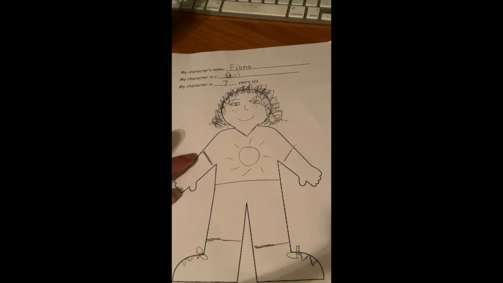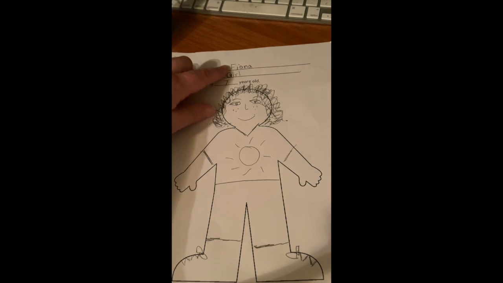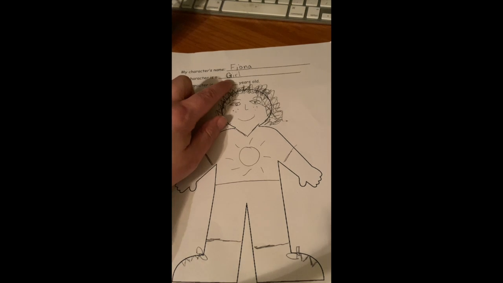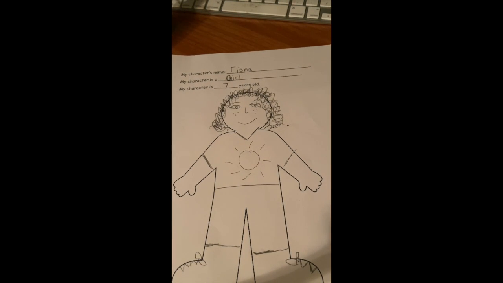Right now, what I'd like you to do is get out your paper like this. Try to imagine a character. Again, has to be a person, can't be an animal. Then draw kind of what that person looks like on here. Give that character a name. Decide, is that character a girl or boy? And how old is that character? Good luck creating.